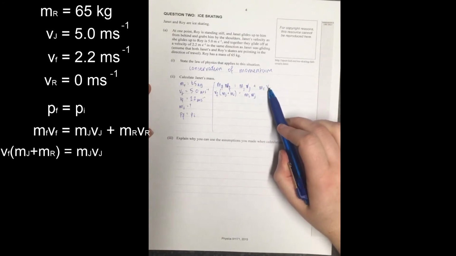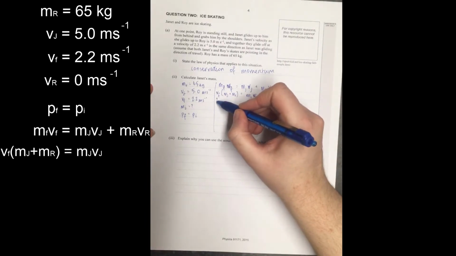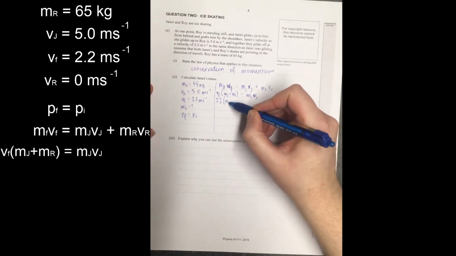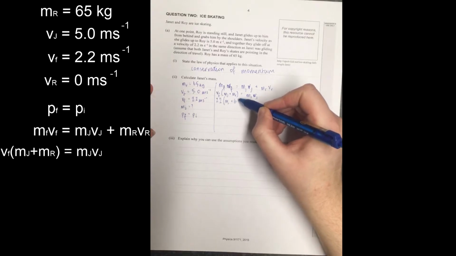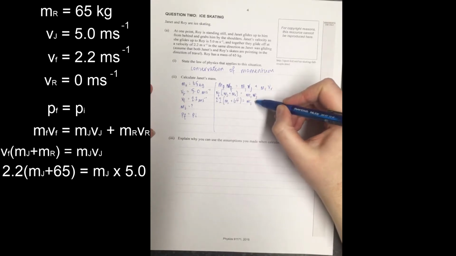That's 0 because his initial velocity is 0, so that one we can cancel out. A final velocity of 2.2, we have the mass of Janet, we have the mass of Roy, and then we need the mass of Janet and her initial velocity, which is 5.0.